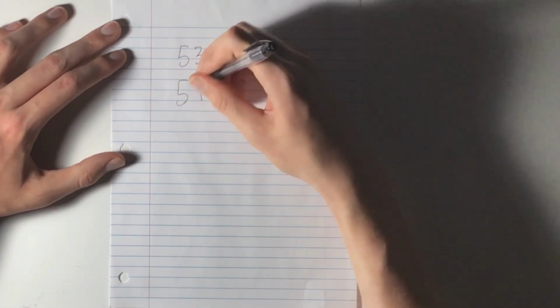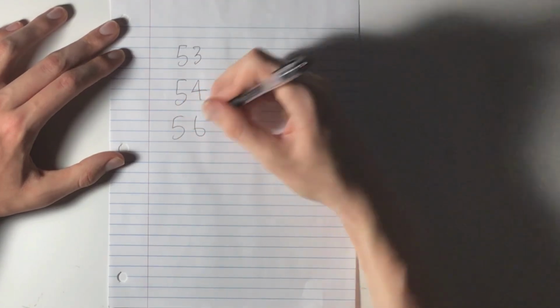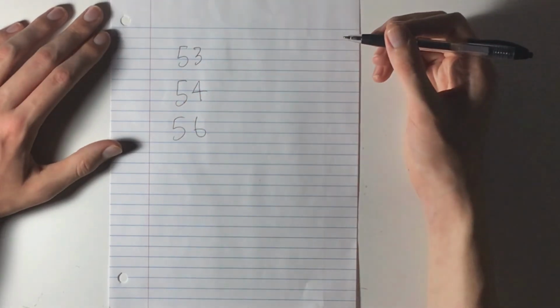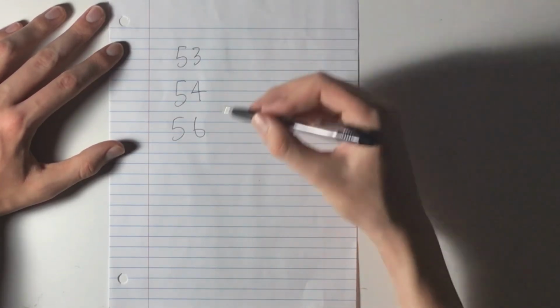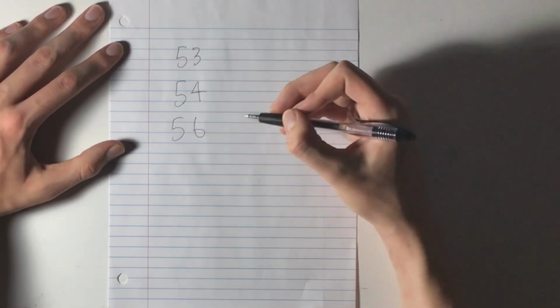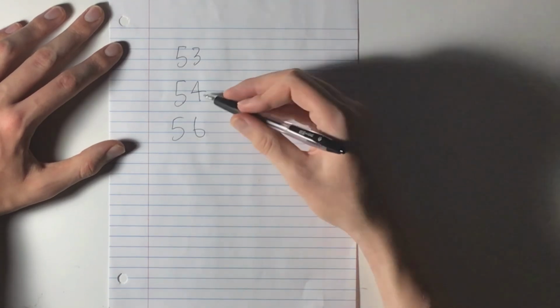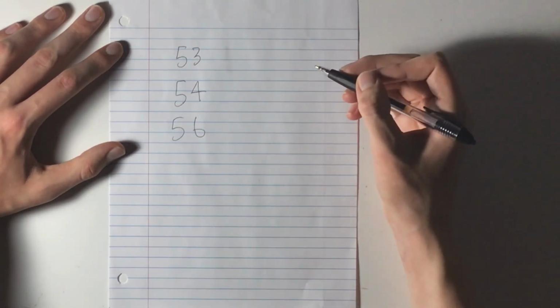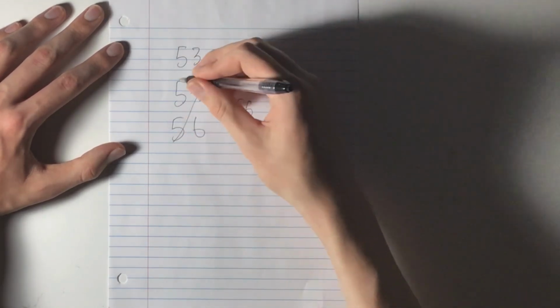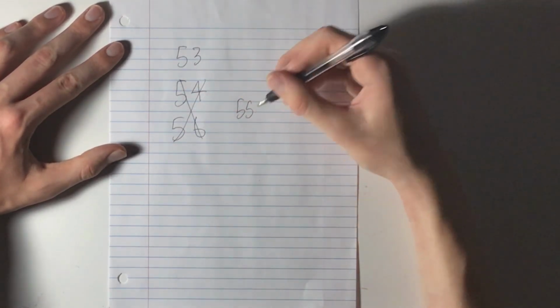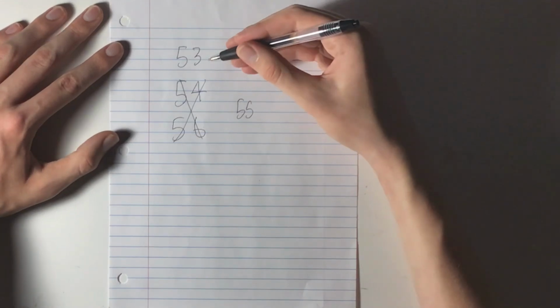So let's say you had the numbers 53, 54, and 56. If you had all three of those numbers, first I try to find two numbers that are easy for me to average in my head. So 54 and 56 are easy for me to average in my head. That's 55.